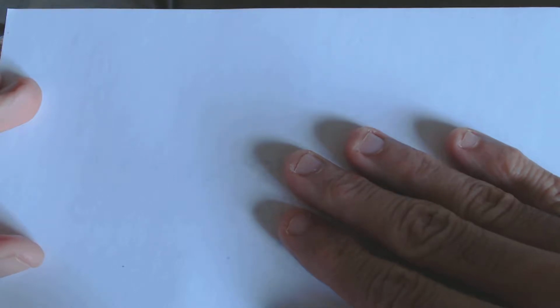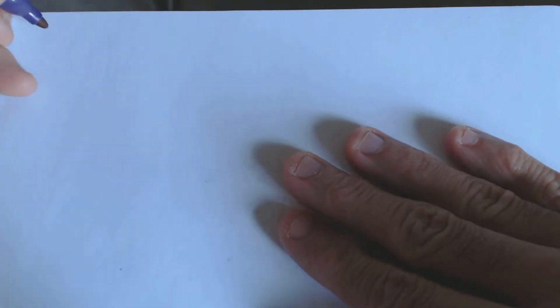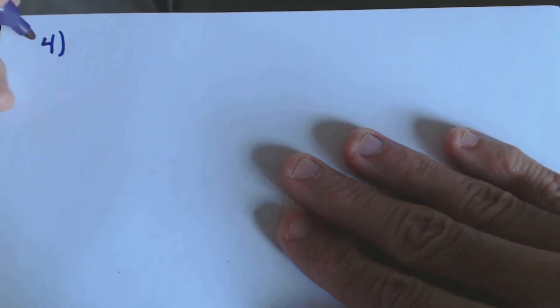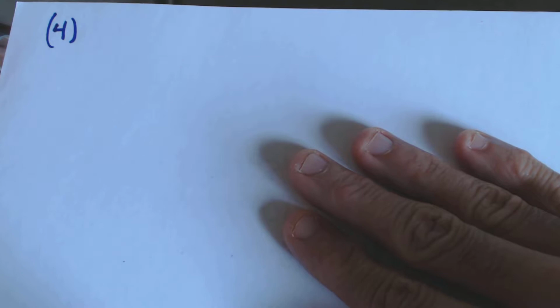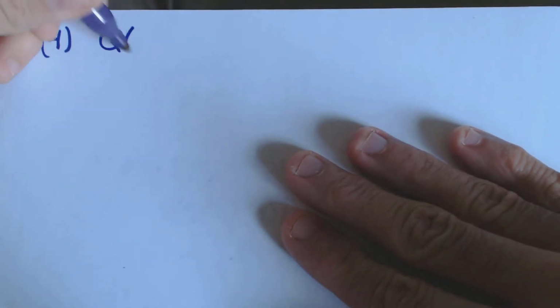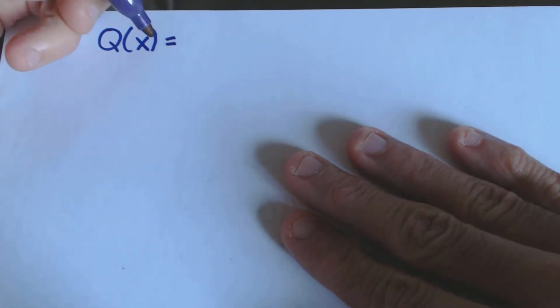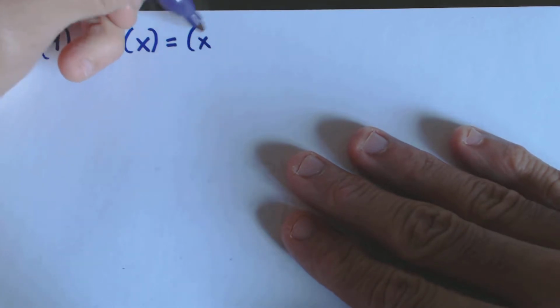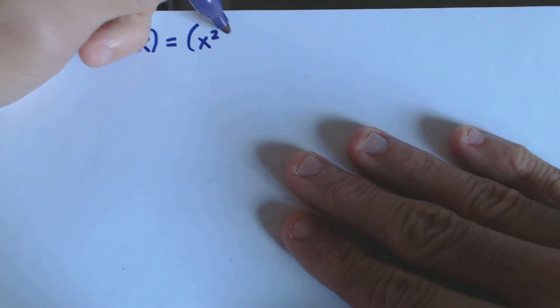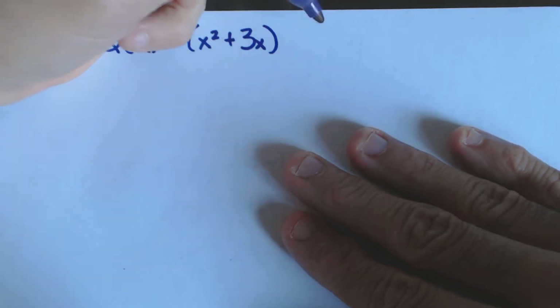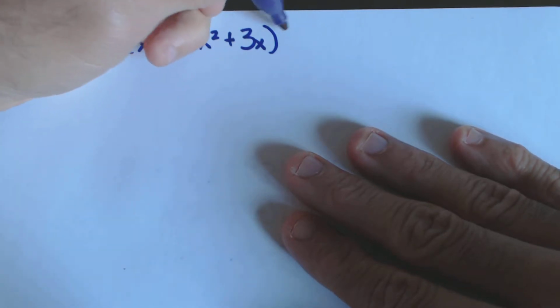Alright, this is continuing section 11.4, the product rule and the quotient rule. We're just differentiating. The problem is number 4. The function is q of x equals x squared plus 3x times 7x squared minus 5.